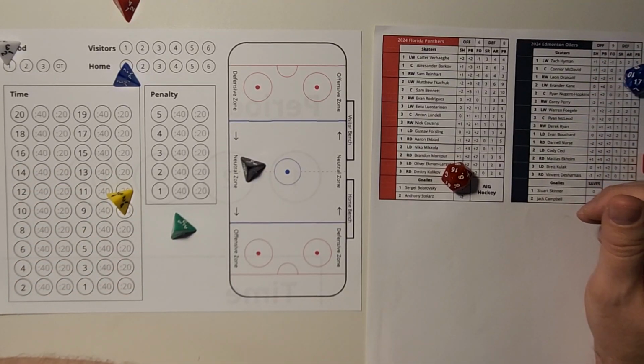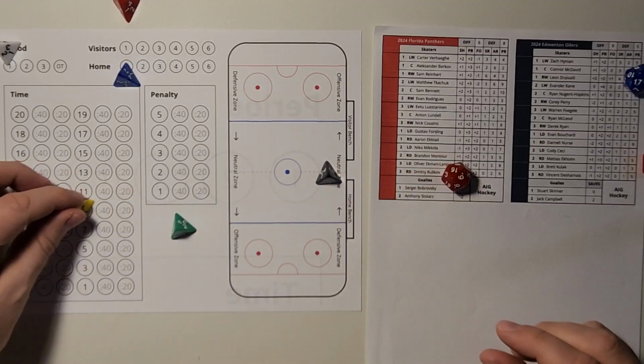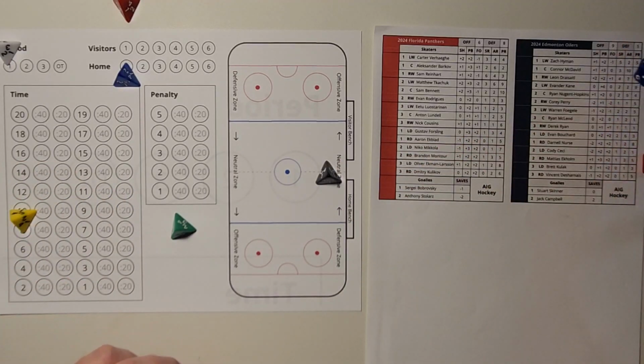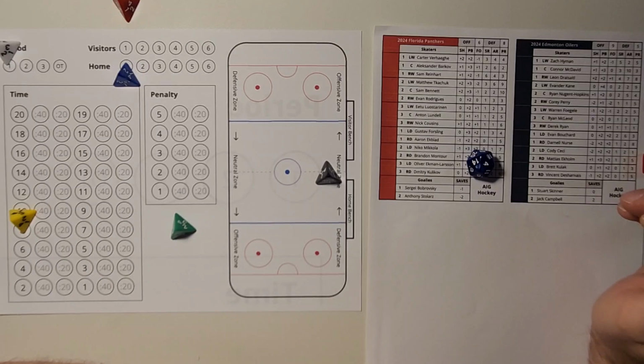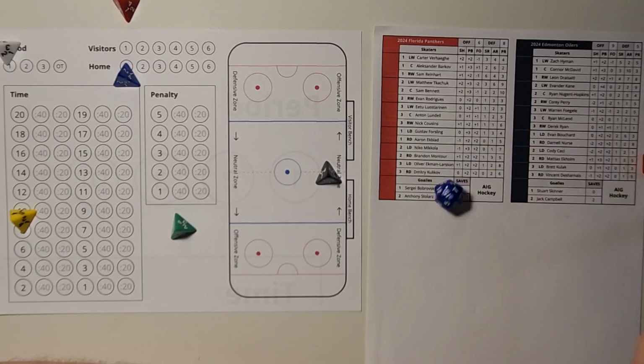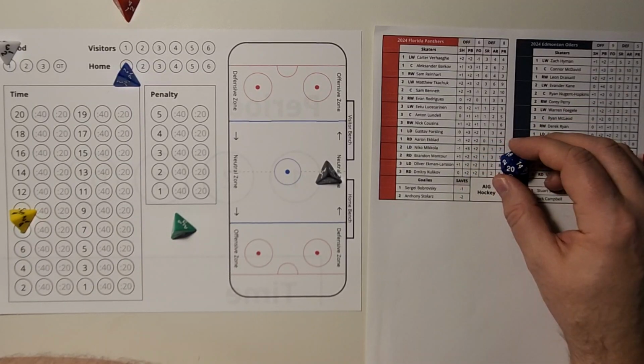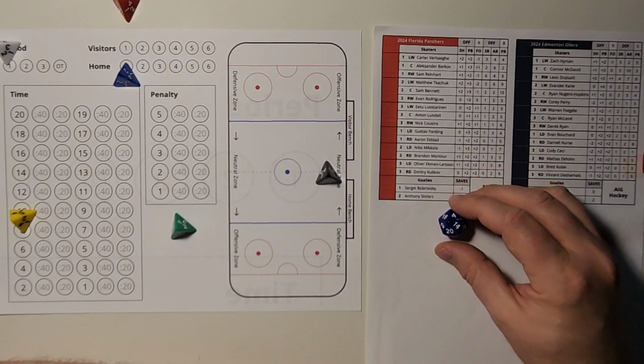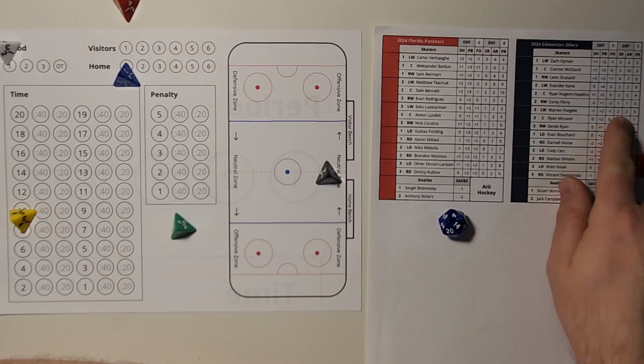A 6 is going to be a turnover. Switching the dice color helps me to kind of keep track of who's doing what. 4, sloppy play in the neutral zone. Potential offensive penalty. So let's see what the penalty is. 14 is interference from rating 3.